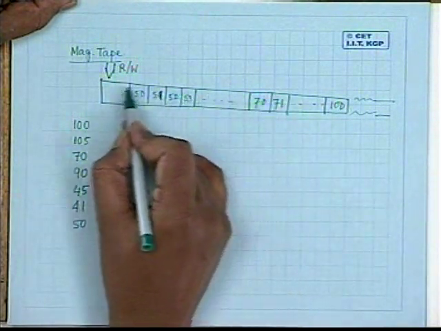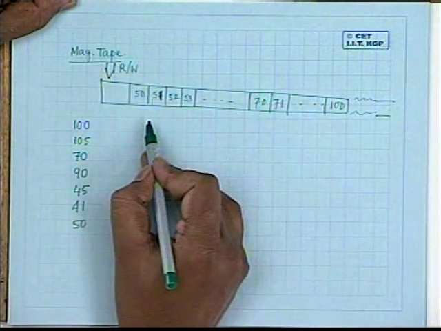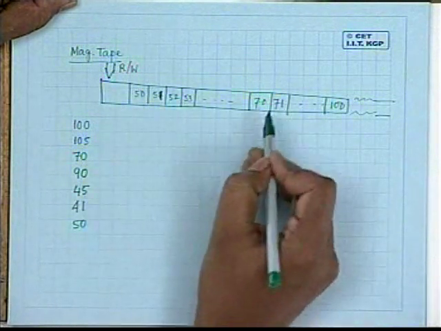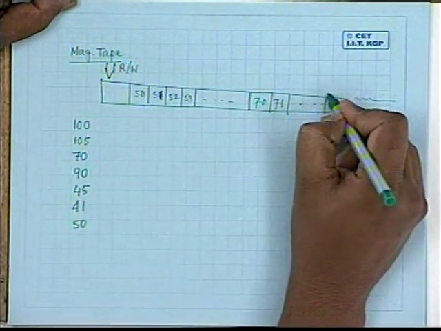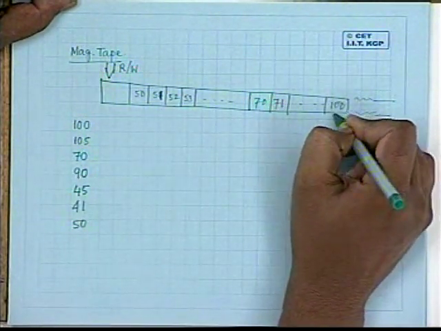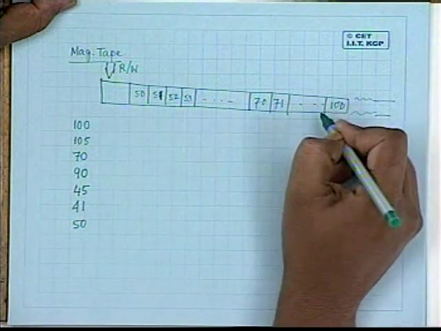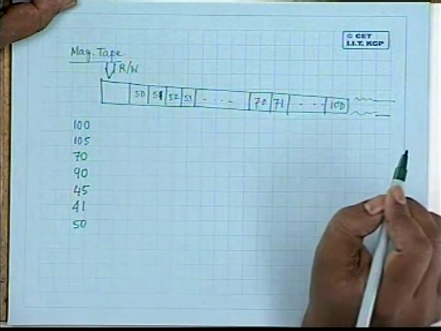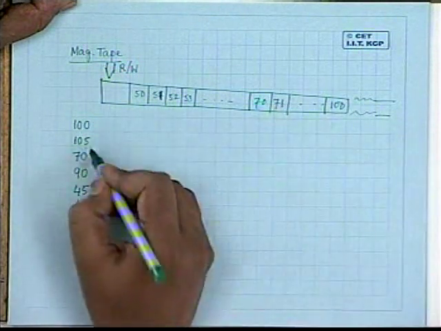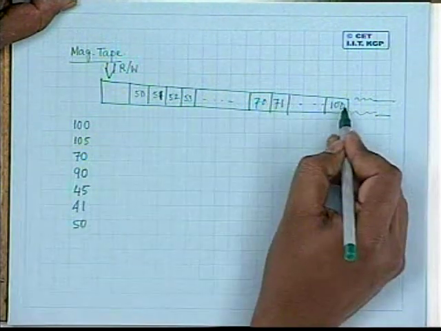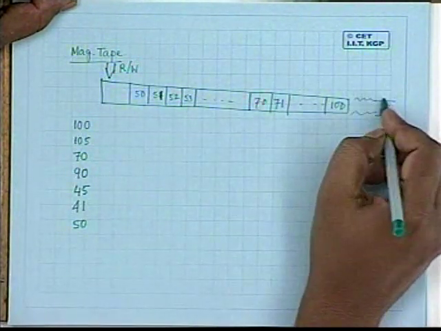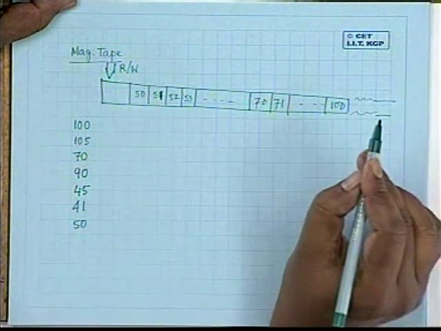That means the entire tape has to be moved until the read write head comes over record number 100, and only then can record number 100 be accessed. Next, record number 105: I don't have any problem because I am following the same direction. I can come to record number 105 and access it.